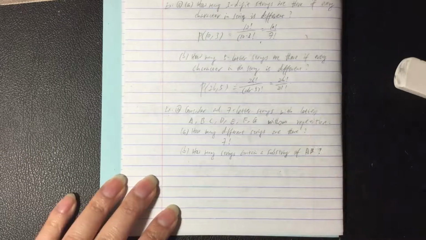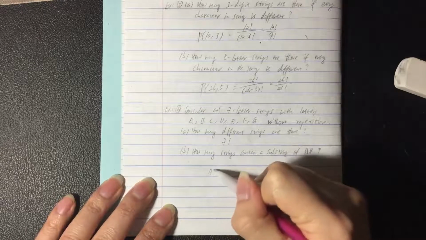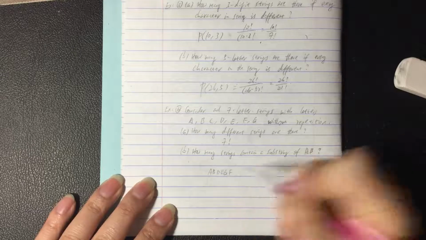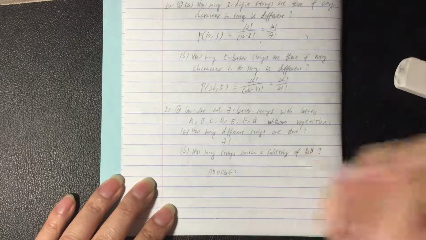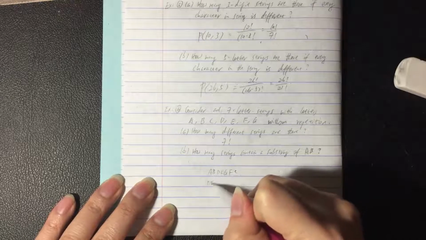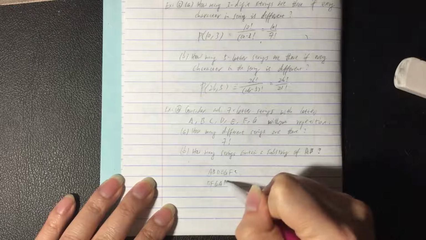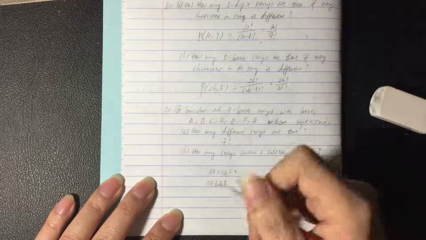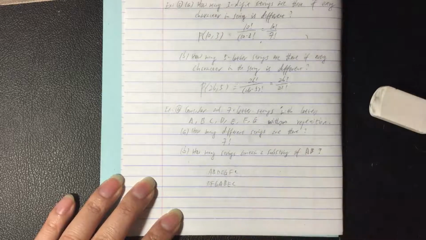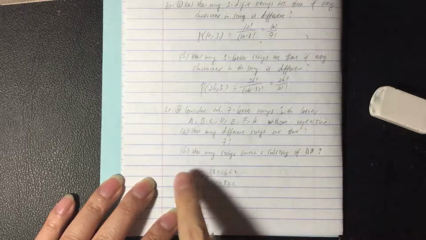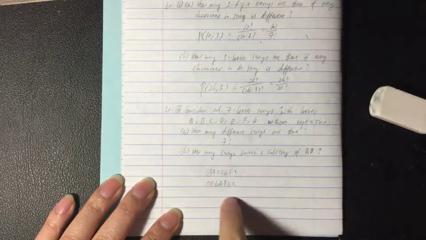How many strings contain a substring of AB? That means AB could be anywhere in a string. Could be A, B, D, E, G, F, for example, C. Or it could be D, F, G, A, B, E, C, for example. AB must be in a string. It's called a substring. How many strings contain a substring of AB?